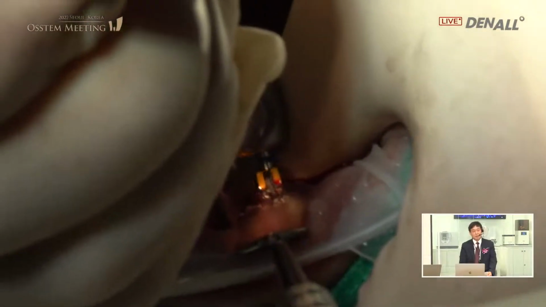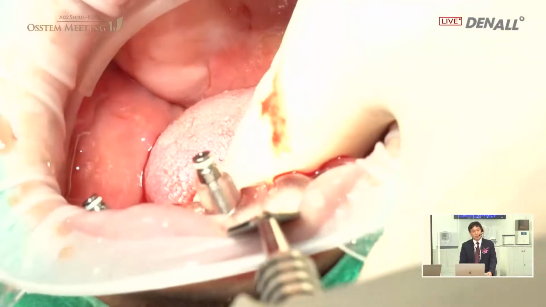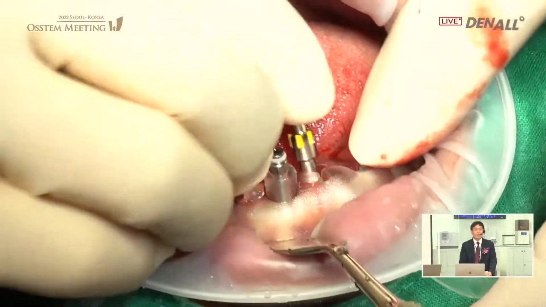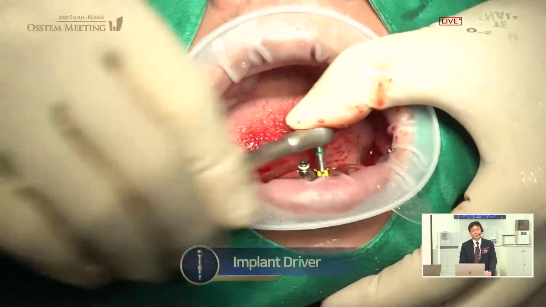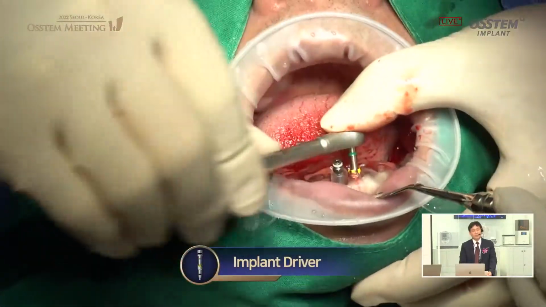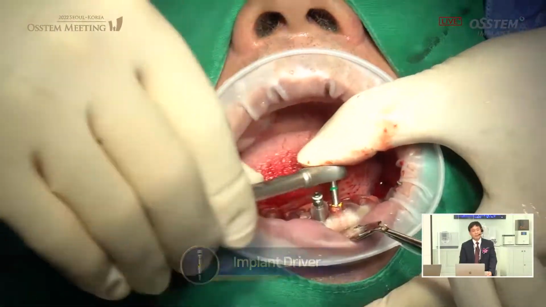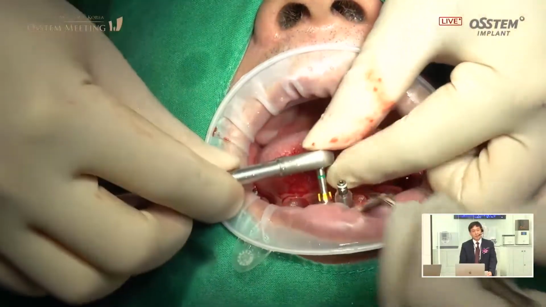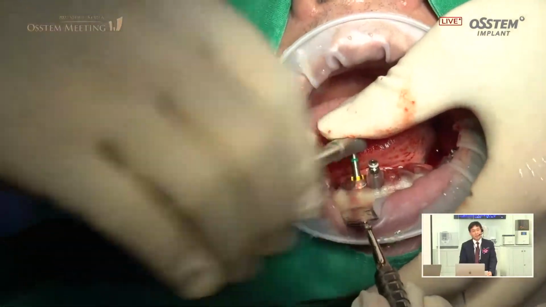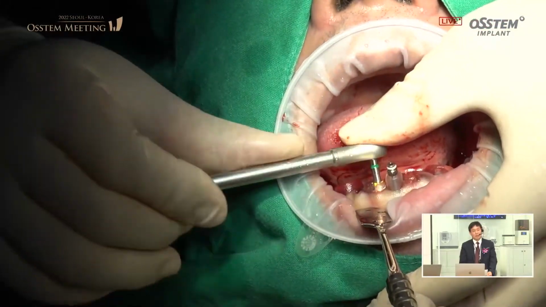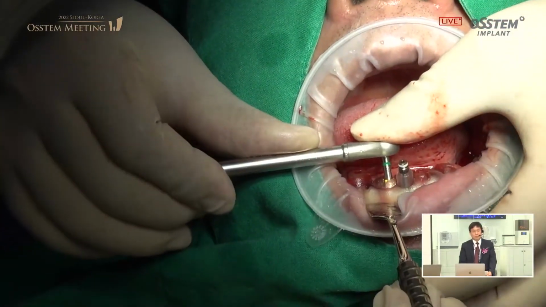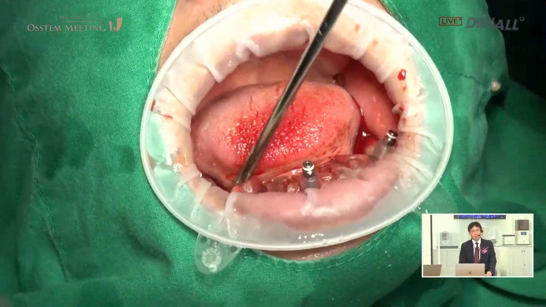In number 32, the implant is being placed. It's being placed approximately 80%, and the fixture driver is used to place it 100%. It's lower anterior number 32 and number 42, adjusted up to the final depth. You need to pay attention to aligning the yellow line.